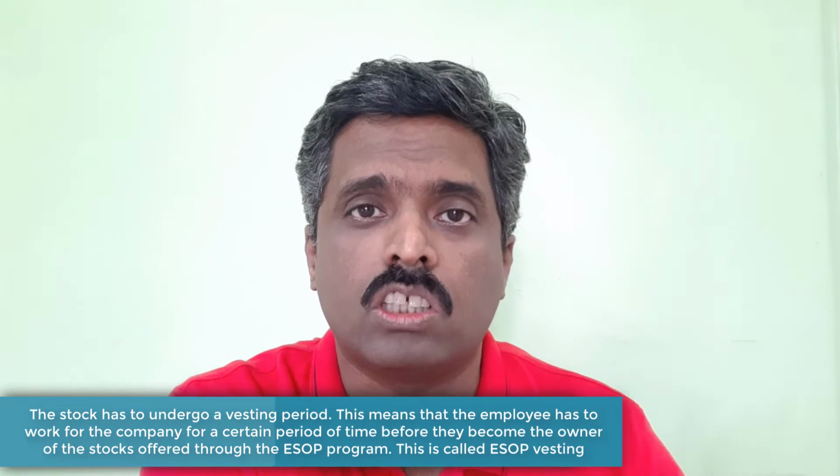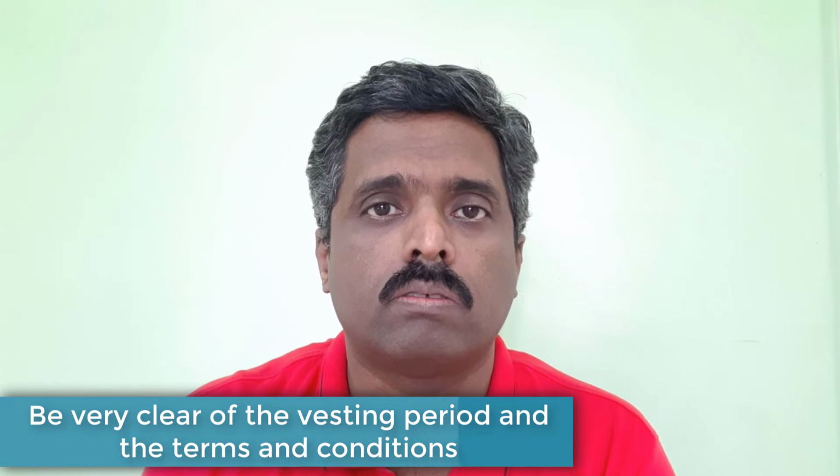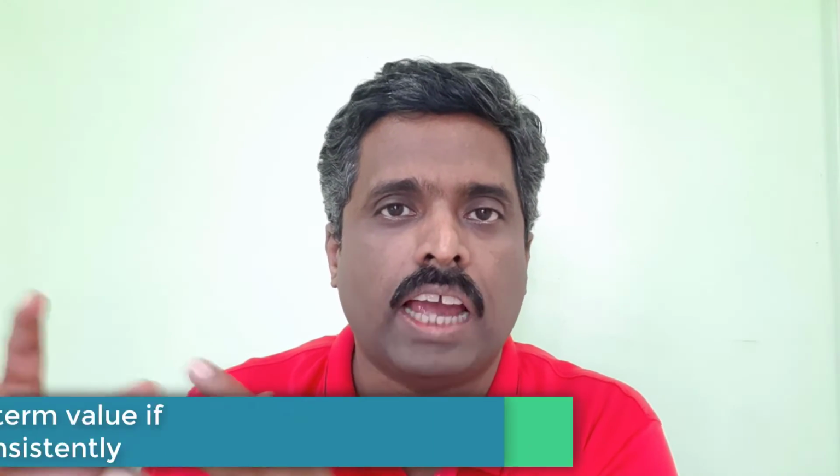In this, the company can put certain conditions, like in the first year of employment you can vest X number of shares, in the next year of employment you can vest another X percentage of shares. So while evaluating the ESOP plan, you need to be very careful about the vesting period and the associated terms and conditions. Then one more important thing is the buyback. You should look at the history of the company and see what kind of buyback this company has done in the past. One thing is clear, that ESOPs have a higher long-term value as compared to the cash component.